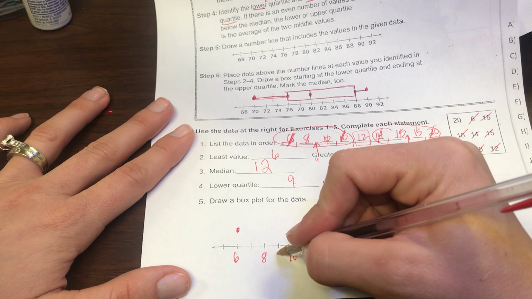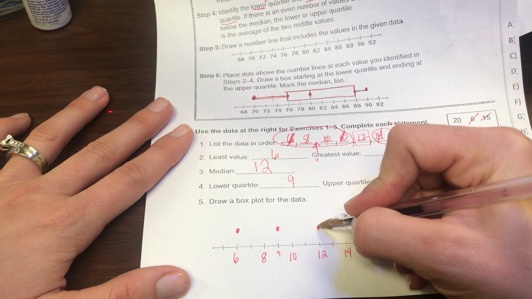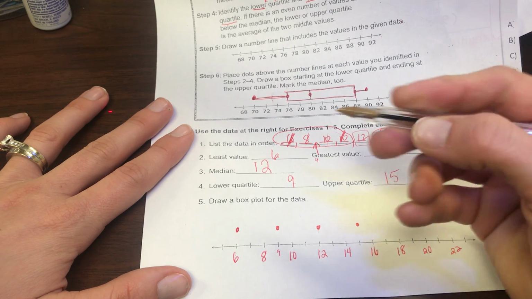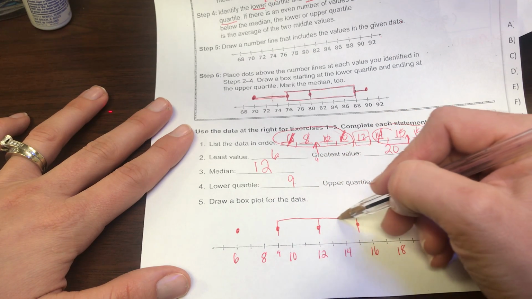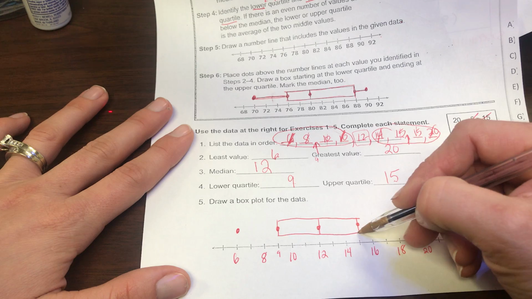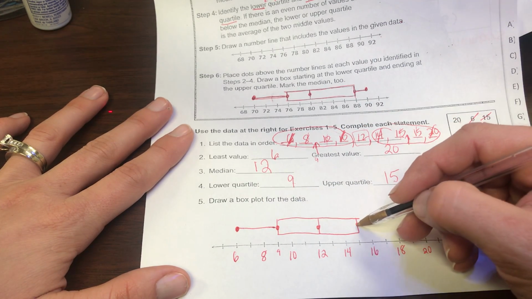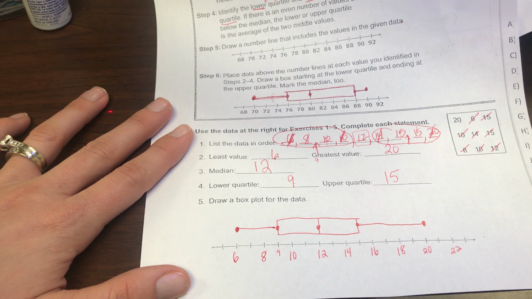So there's my 9. I have 9, and then 12, and then my upper quartile is 15. So these are going to be my box, those medians that I found. Okay, there's a median, lower quartile, upper quartile. And then I'm going to attach them to my least value and my greatest value. So there's a box and whisker plot.